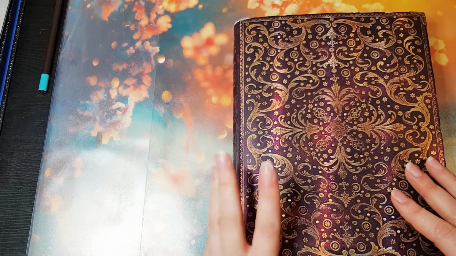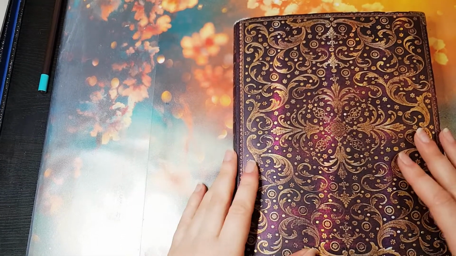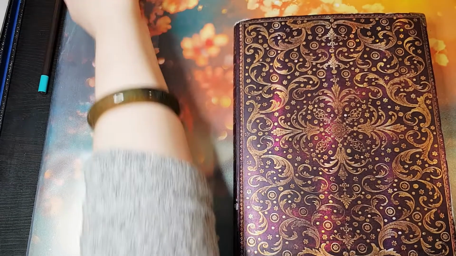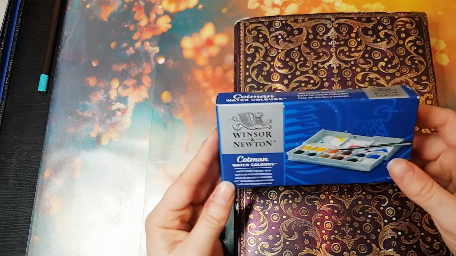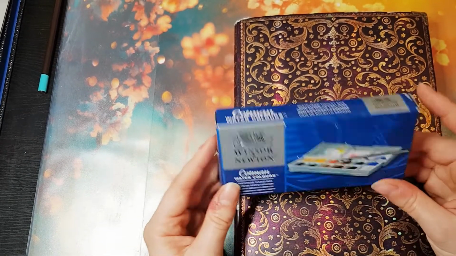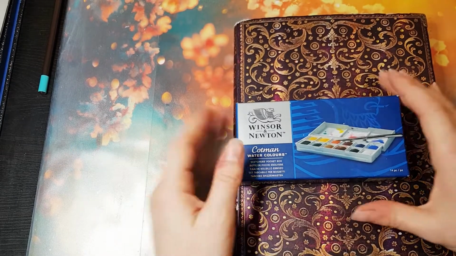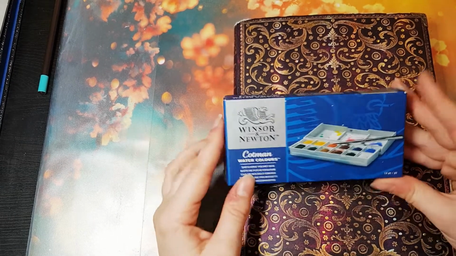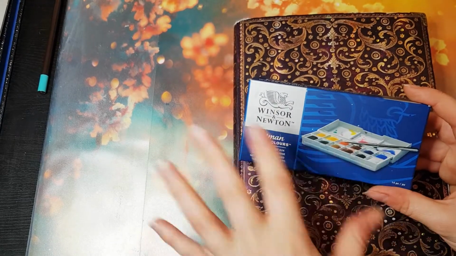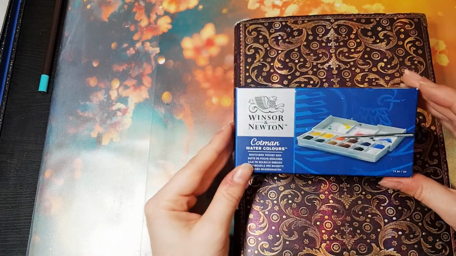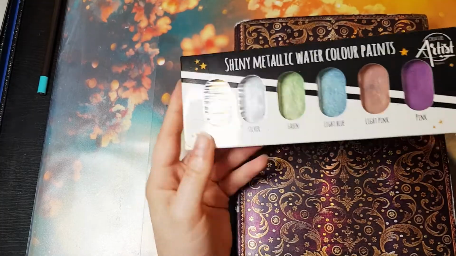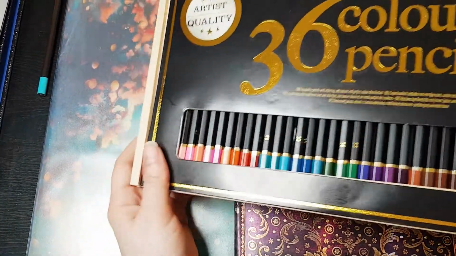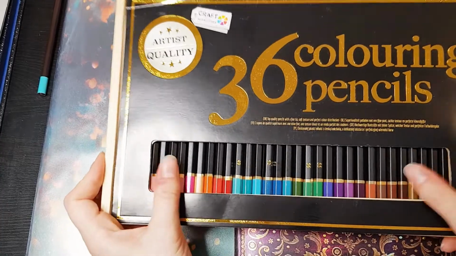And in today's month, since it's June, beginning of summer more or less, I want to have more of a floral theme, so I'll be using my Winsor & Newton Cotman watercolors. It's a reduced palette compared to the big superior palette I have, but I'd like to stay more on the dull and pastel-ish kind of colors. I might also use some shiny metallic watercolor paints and some pencil on top of it. I don't know, I still have to decide.